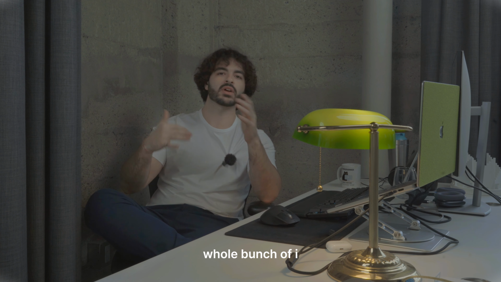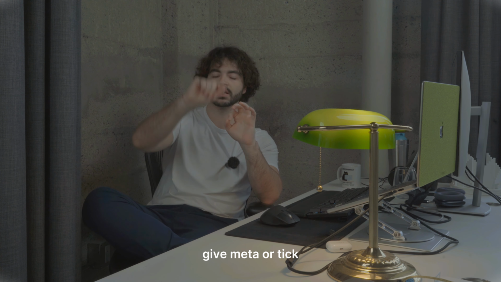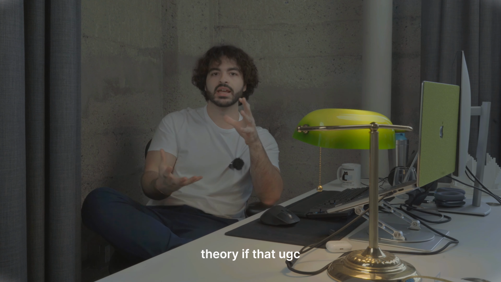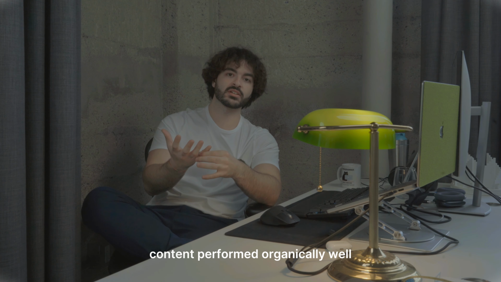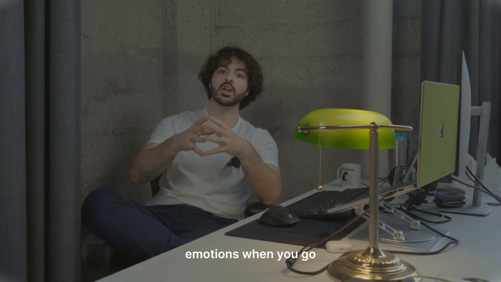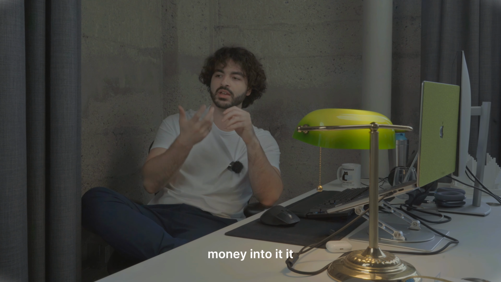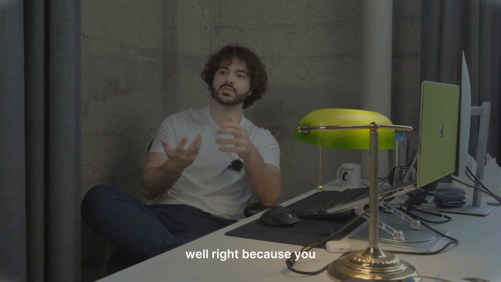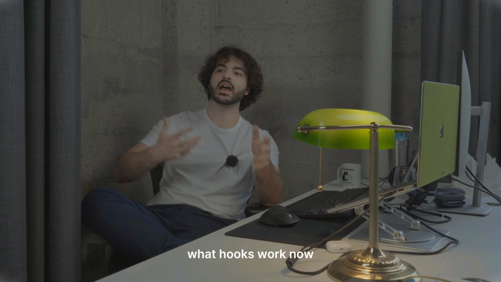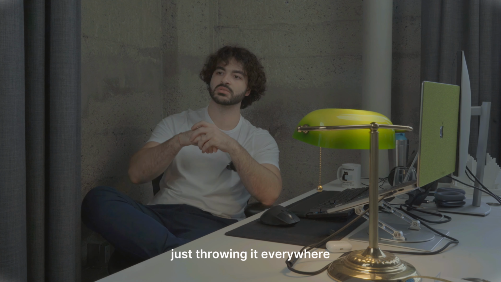I talk about this in other videos, but there's a whole feedback loop you need to give Meta or TikTok so that they understand how to optimize the ad campaign. But in theory, if that UGC content performed organically well, like the hooks performed well, invoked the right emotions, when you put it into a spend campaign where you're actually putting money into it, it should perform really, really well, right? Because you already tested what emotions get invoked, what hooks work.